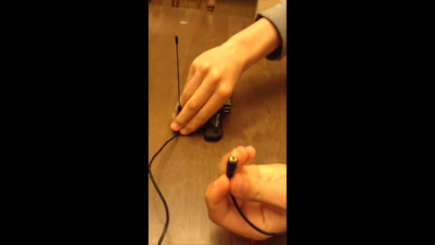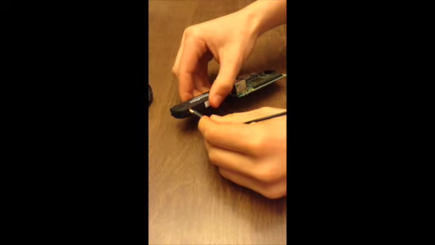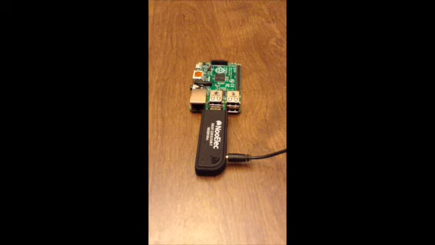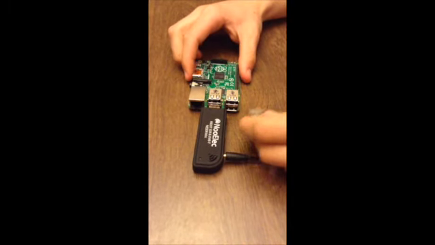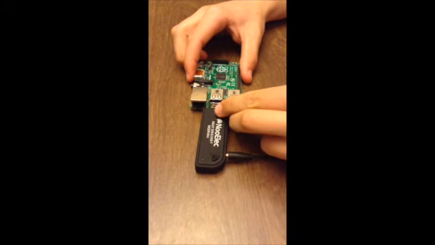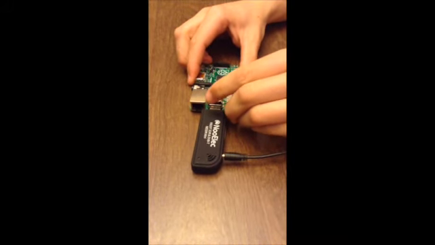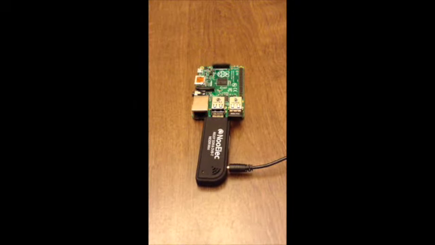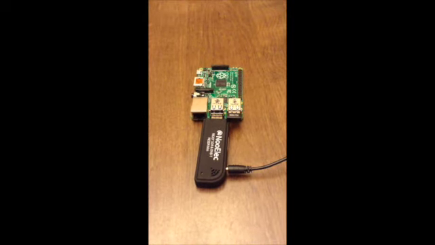It has the other end like this. And that goes in right here. And then after you got that, since I'm going to use the Wi-Fi, we're going to take the Wi-Fi dongle and put that in.